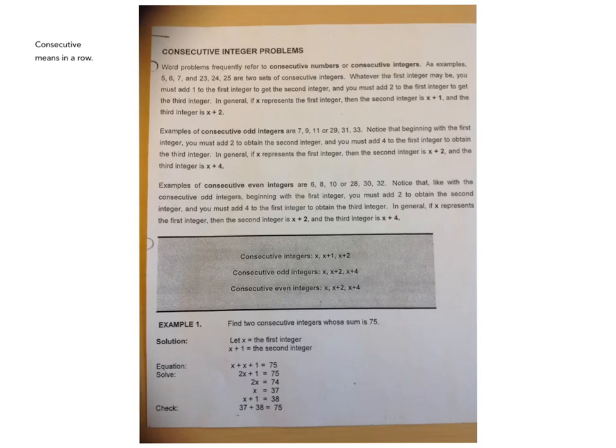Here's an introduction to consecutive integer problems. These should be taped in your spiral, and I'm going to go through this and we'll do some practice problems in a few minutes. These are consecutive integer problems. Consecutive means in a row. Sometimes word problems will refer to consecutive integers or consecutive numbers.